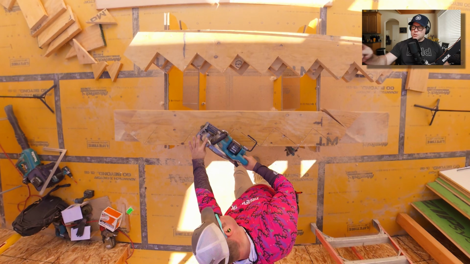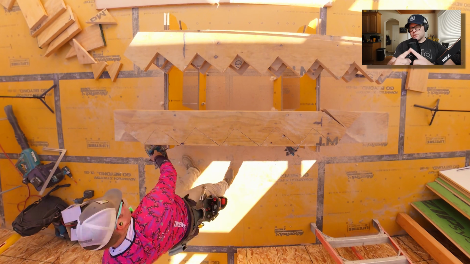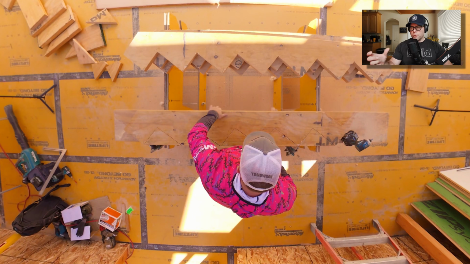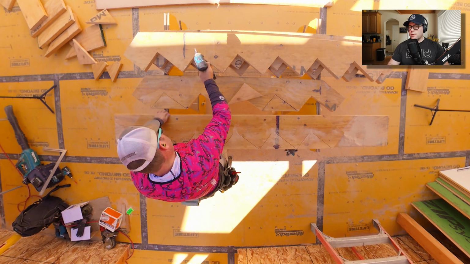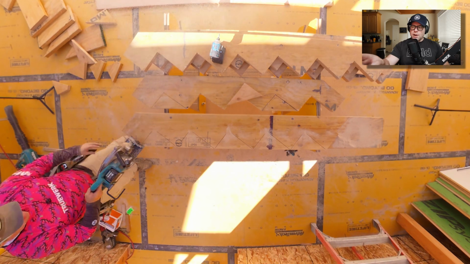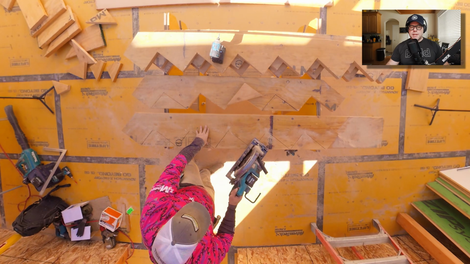You see how I can cut right up to the intersection of the risers and treads. Pull the screw out, slide that one off, put the screws right back through the exact same spot. Now I just have to connect the dots. No need to scribe any of this stuff.